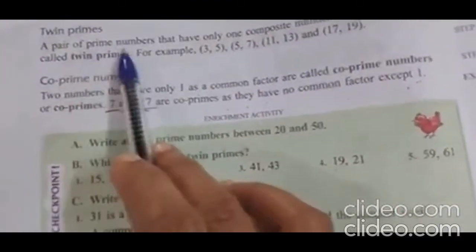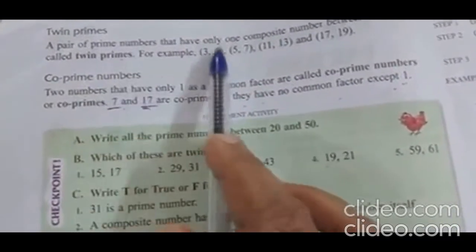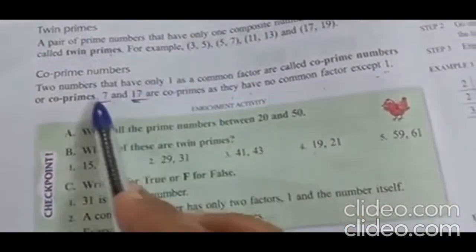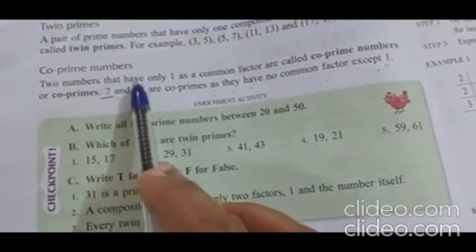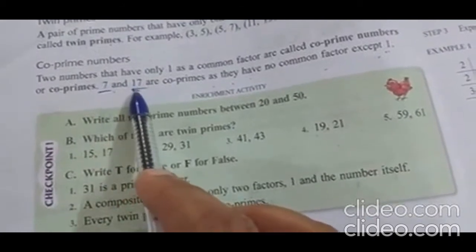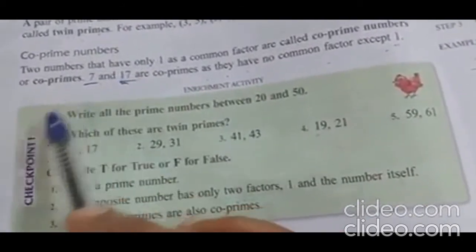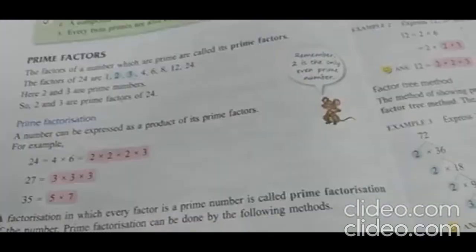Got it? Now you must say twin primes, co-prime numbers. Twin prime numbers, as I have explained to you, are co-prime numbers: two numbers that have one as the common factor. The example is 7 and 17. The common number is 1. Got it, student? Now let's see the next one.